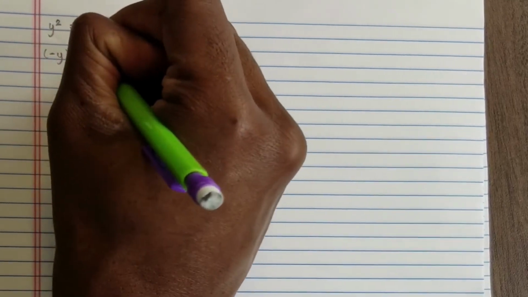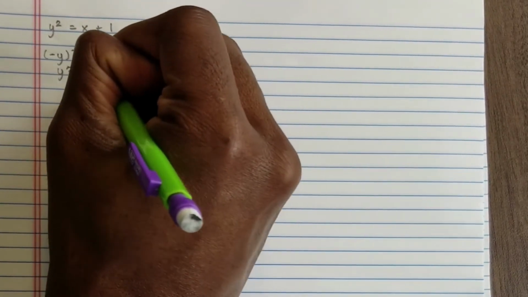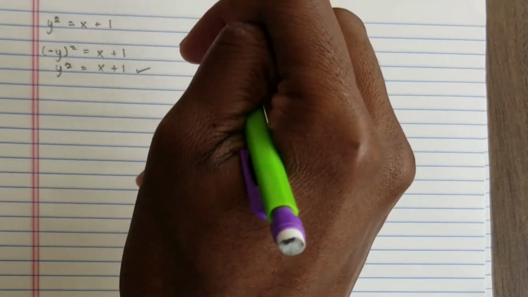So let's try this: y squared equals x plus 1. We're first going to test the symmetry around the x-axis, and to do that, following step one, we're going to replace y with negative y. So I'm going to say negative y squared equals x plus 1, and negative y squared is just y squared equals x plus 1, and yes, this checks off. So the graph of this equation will be symmetric about the x-axis.